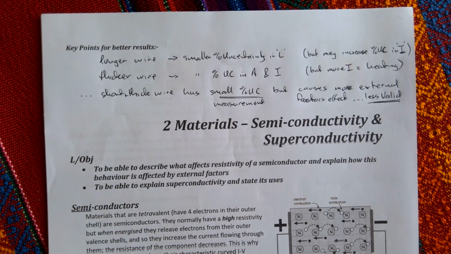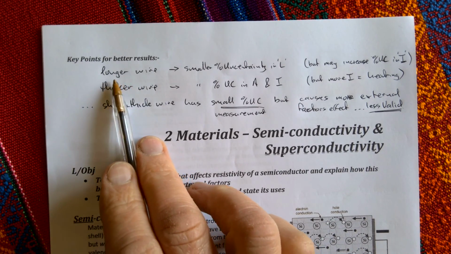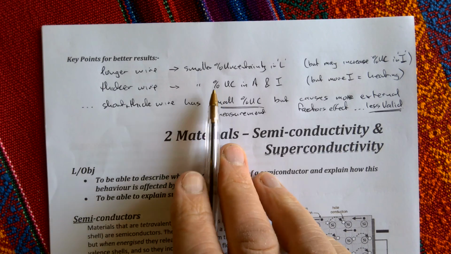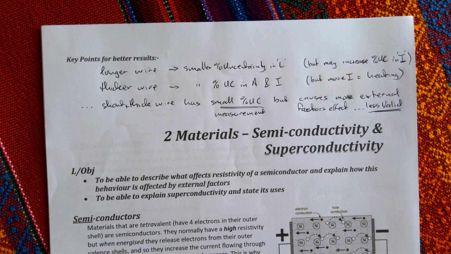So good valid data, good valid final result, you want a nice straight line graph, which does mean you need to control these external factors, even if it makes your measurement uncertainty worse, i.e. bigger. So kind of the same ideas as with stretching a wire. A longer wire and a thinner wire will actually be harder to measure, but it will give you better results. It will give you a bigger change in the stretch of length of a wire. So very, very similar to Young's modulus. Okay guys, that was that section.